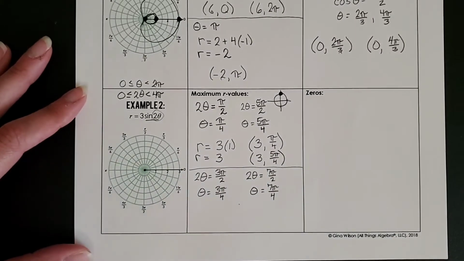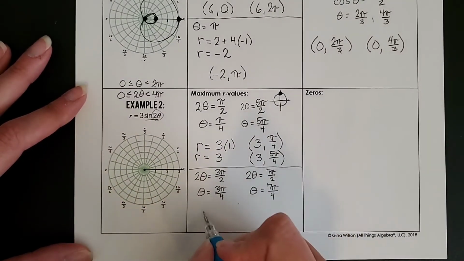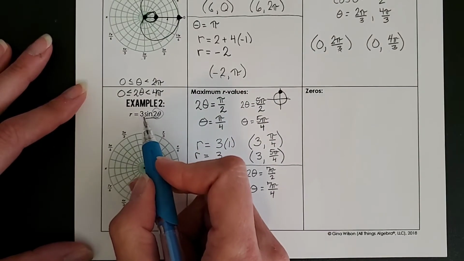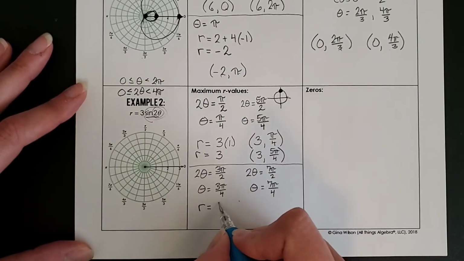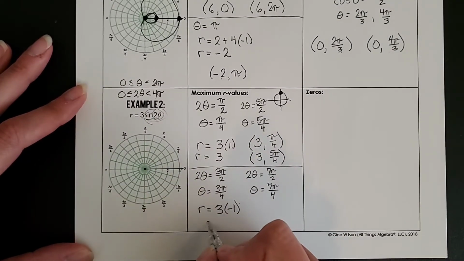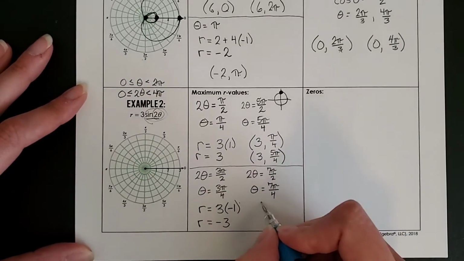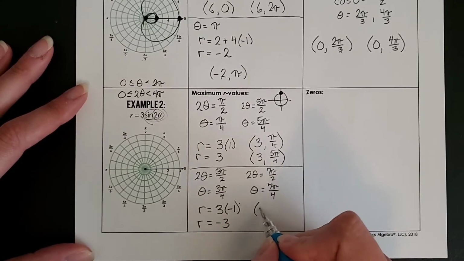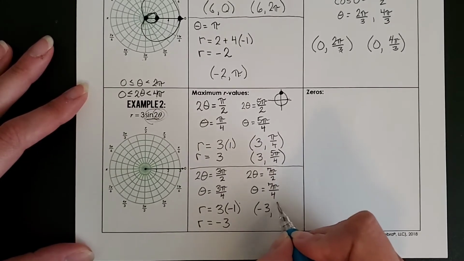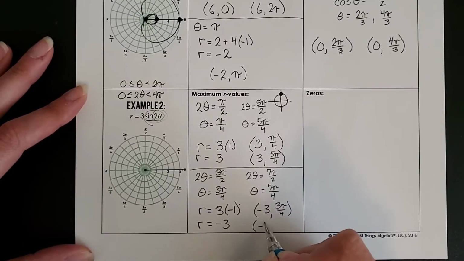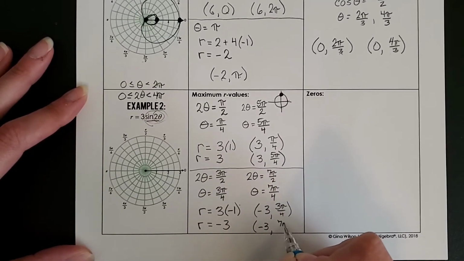What is the r value at those 2 angle measurements? Well, we go back to our equation, 3 times the sine function. At the minimum it was -1, so r would be -3. So we also need to consider the ordered pair. r is -3 at 3 pi over 4 and -3 at 7 pi over 4.